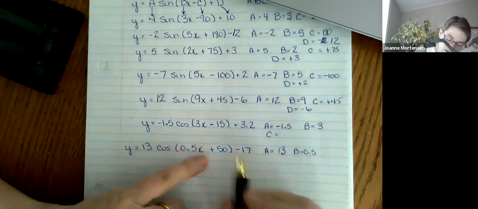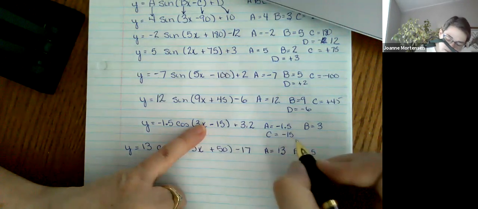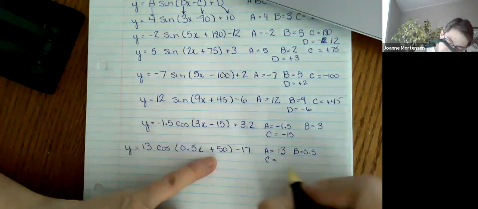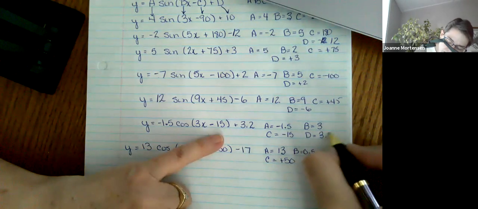And then my C's, that's the one inside my bracket. So minus 15, take the sign with it. Inside my brackets is plus 50. And D is equal to 3.2.